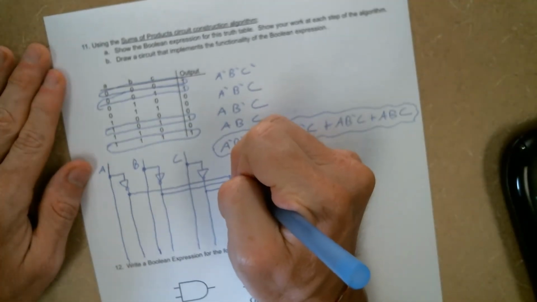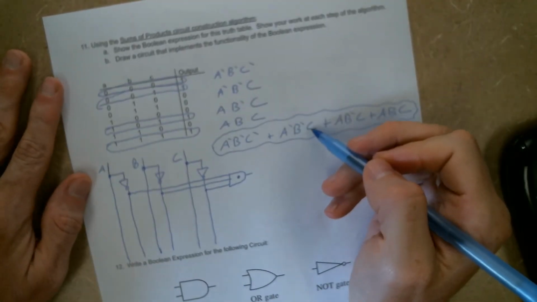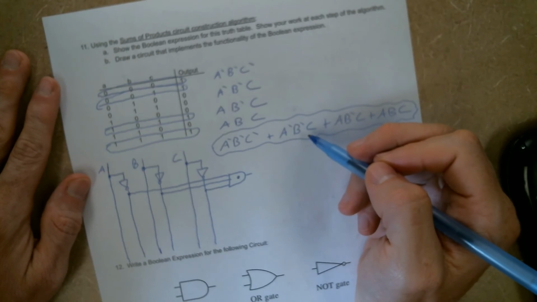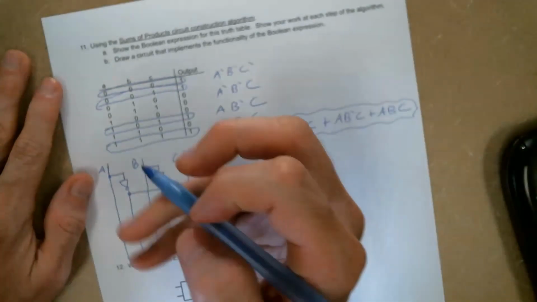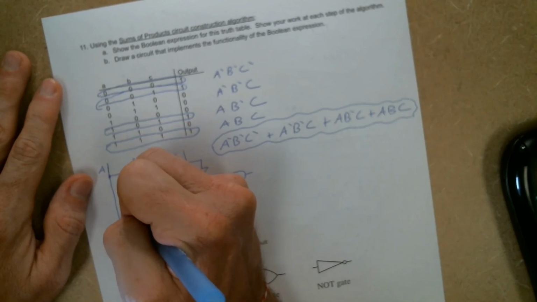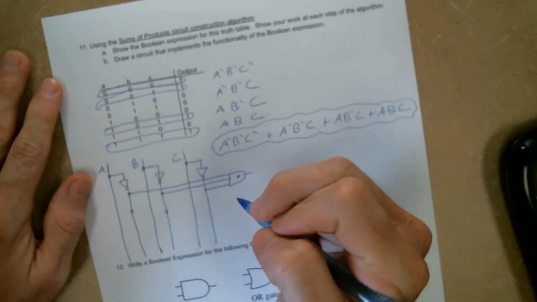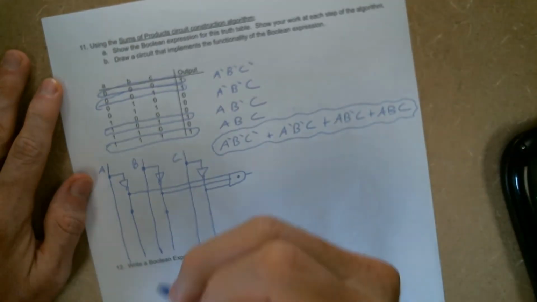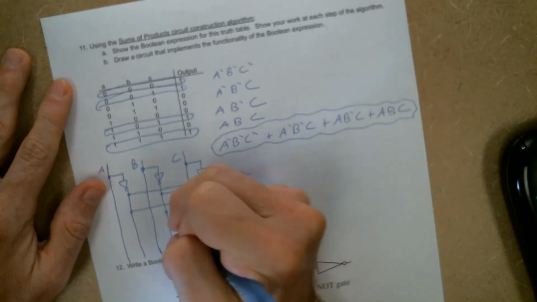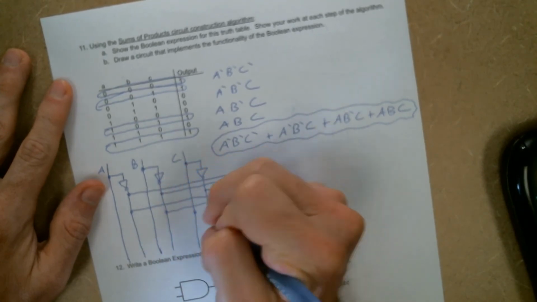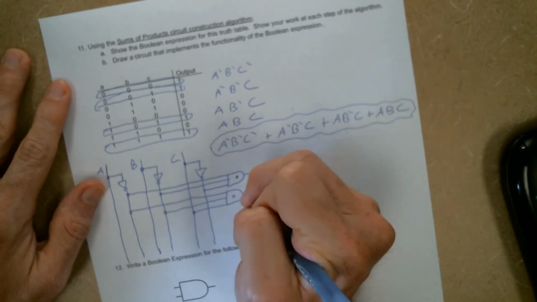All right, put a little dot in there to show that it's an AND gate if you want. Then I'm going to do the same thing again. A NOT, B NOT, C NOT. Or sorry, just regular C this time. So A NOT, B NOT, and then C. So there's our next one. Again, those are feeding into my AND gate.